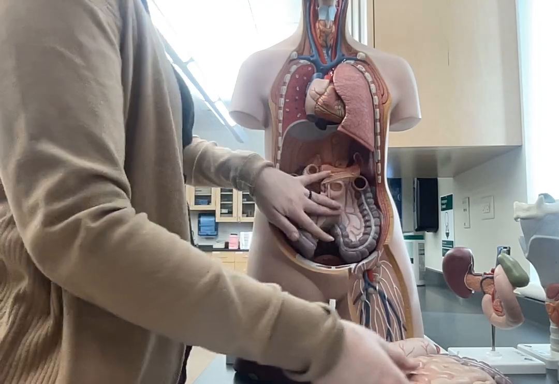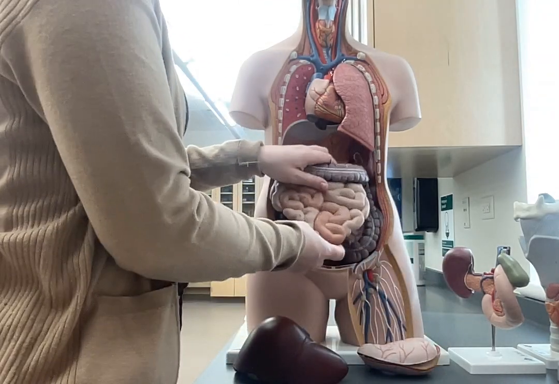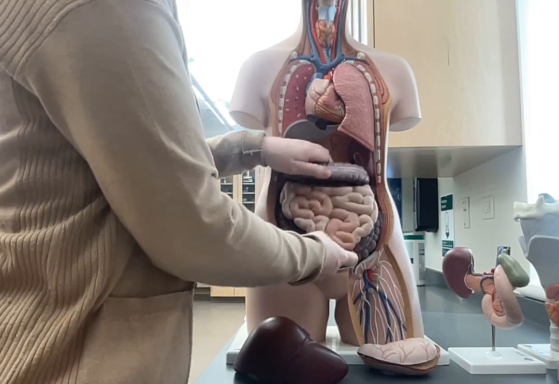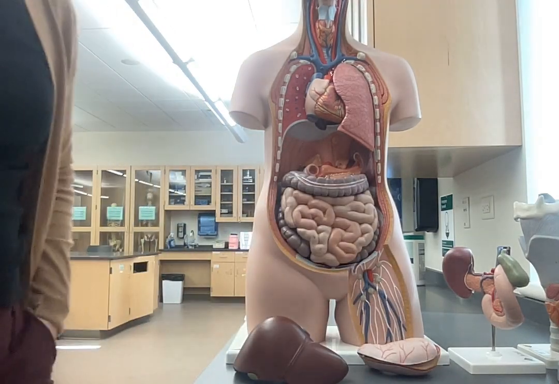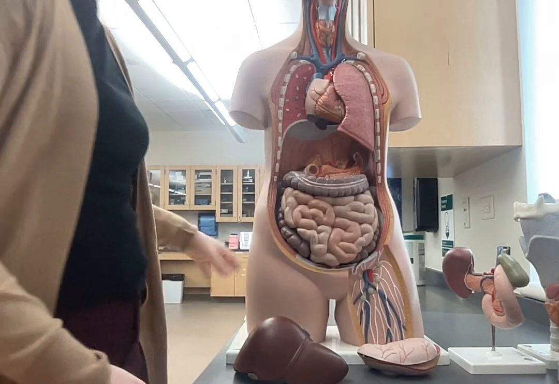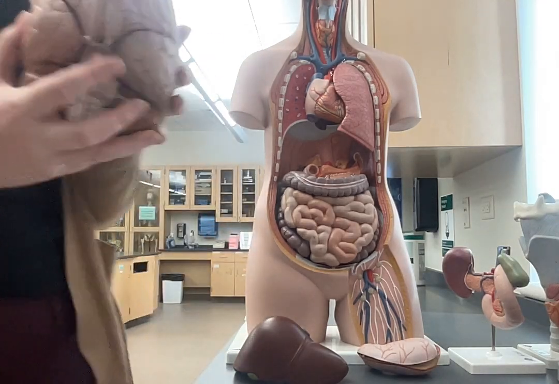Okay, this video is going to go through the locations of the glands. So I'm going to use a couple different models here as I put this torso back together. So let's start with the pituitary gland and the pineal gland. Brain model is going to have both of those.